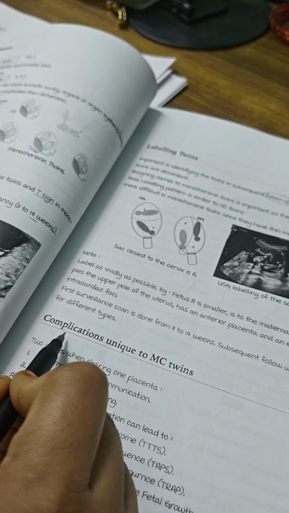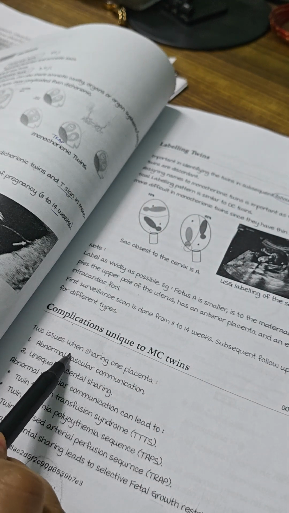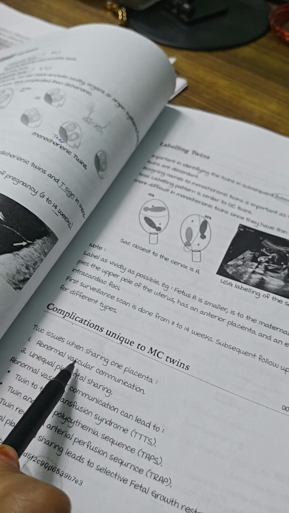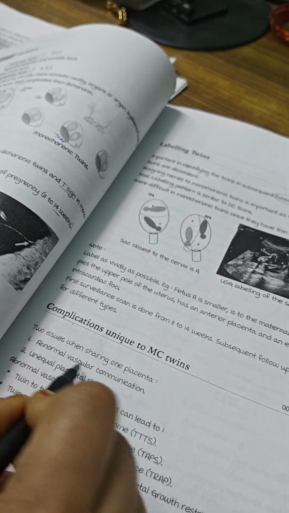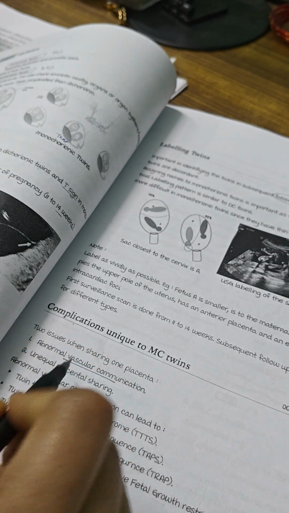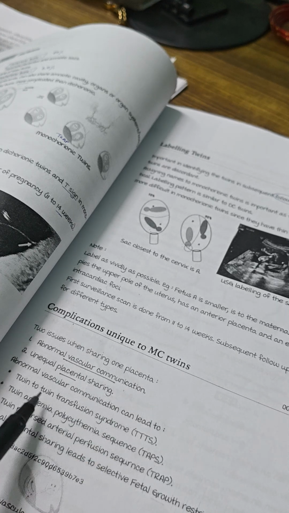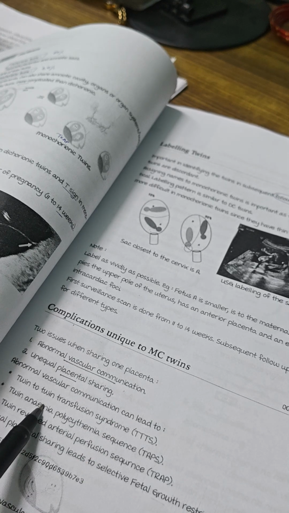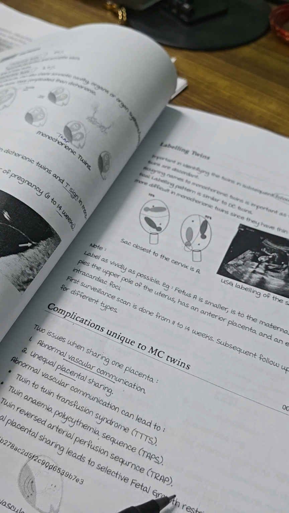Now, complications unique to monochorionic twins. So, two issues can occur when the twins share single placenta. First is abnormal vascular communication between two fetuses within the placenta, and second is unequal placental sharing. These abnormal vascular communications can cause twin-to-twin transfusion syndrome, twin anemia polycythemia sequence, and twin reversed arterial perfusion sequence.